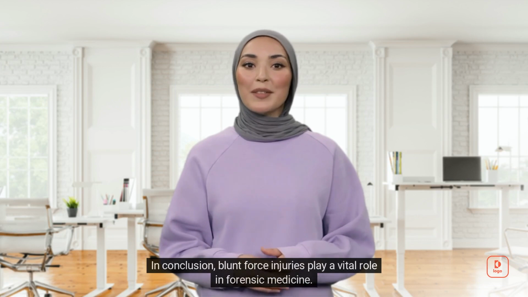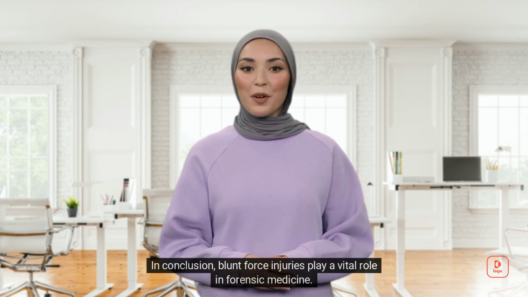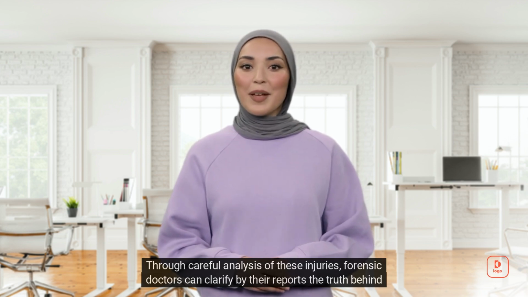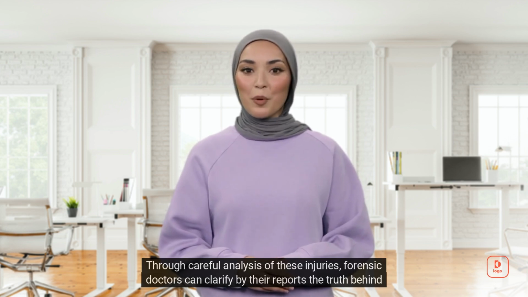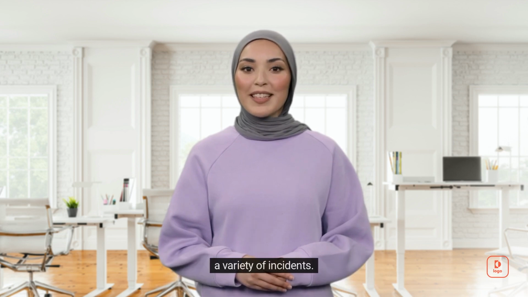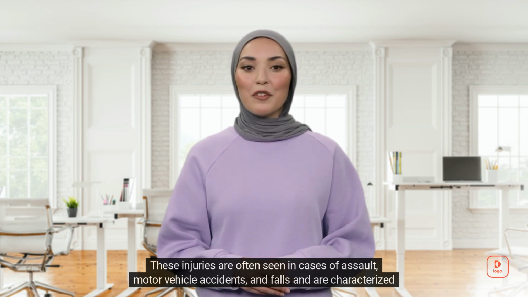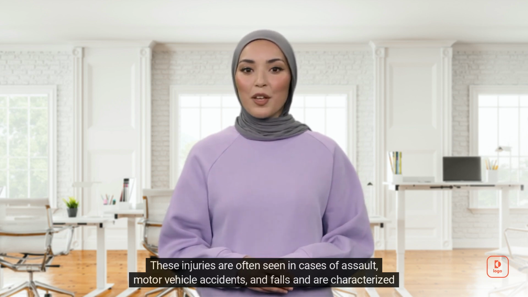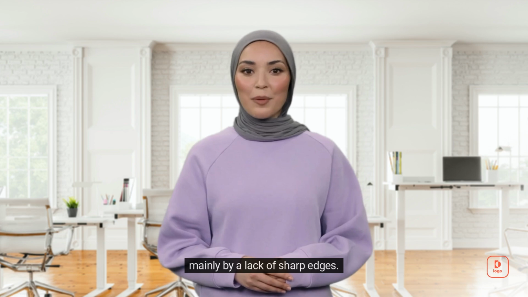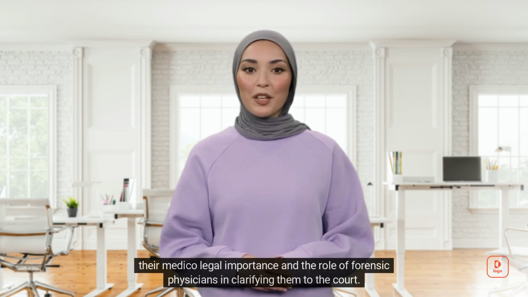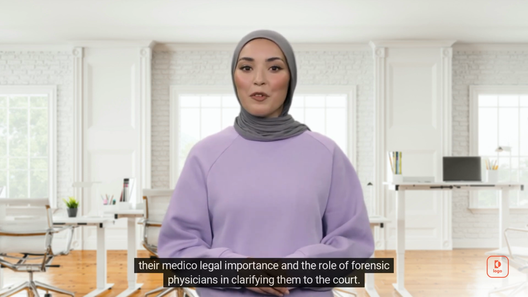In conclusion, blunt force injuries play a vital role in forensic medicine. Through careful analysis of these injuries, forensic doctors can clarify by their reports the truth behind a variety of incidents. These injuries are often seen in cases of assault, motor vehicle accidents, and falls, and are characterized mainly by a lack of sharp edges. In the coming lectures, we will talk thoroughly about the other types of wounds, their medico-legal importance, and the role of forensic physicians in clarifying them to the court.